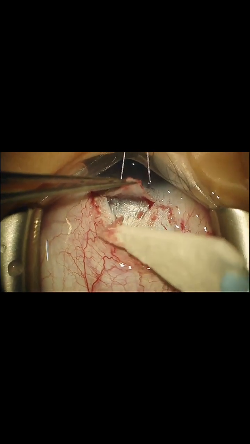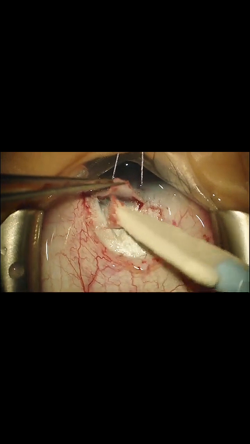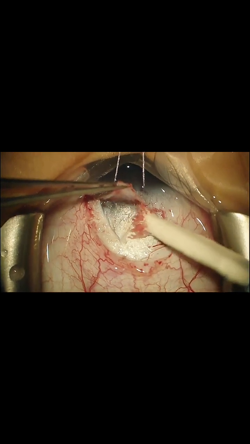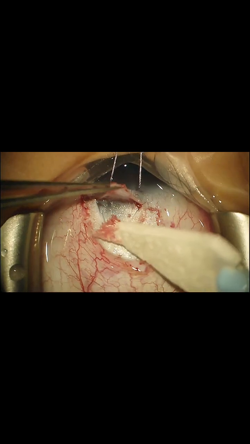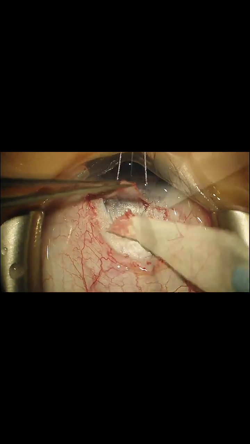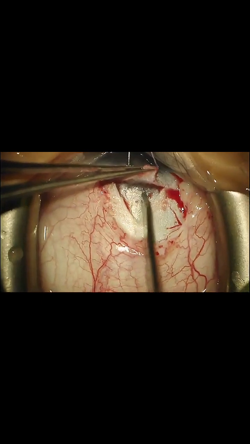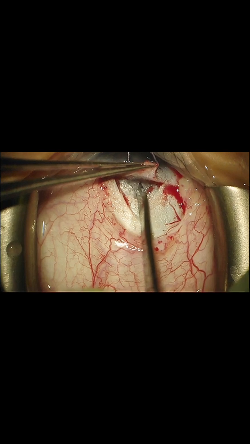In this eye, since it's so stretched out, there's not a real super distinct blue-white junction, but it's about right here. I'm going to do about a 2 millimeter radial incision just anterior to where these little draining vessels are.